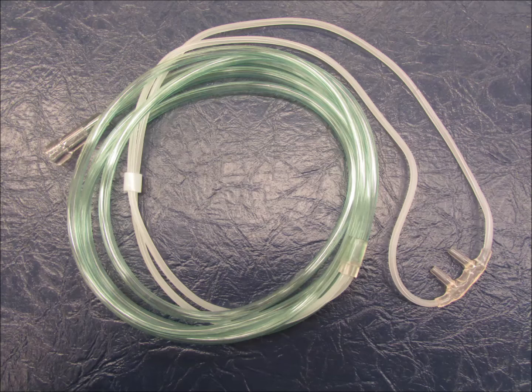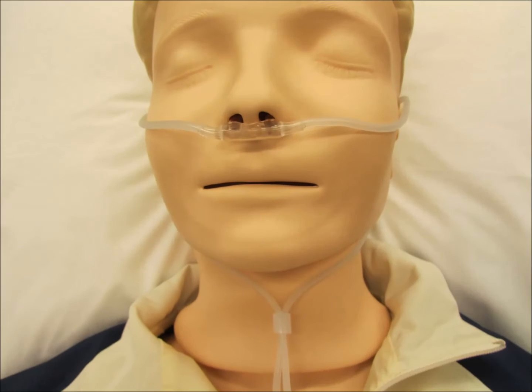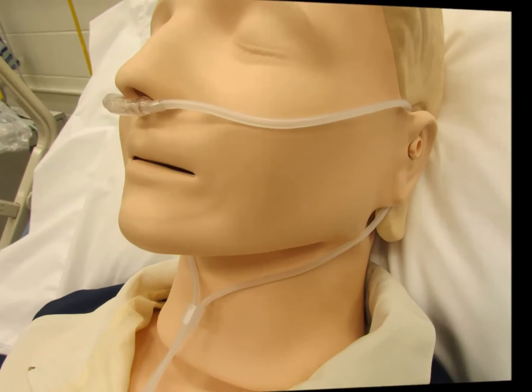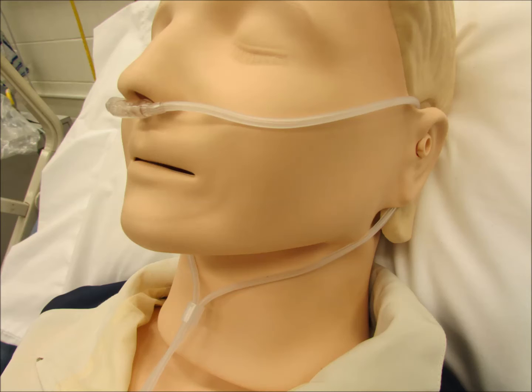This device has nasal prongs that are placed in the patient's nares to provide supplemental oxygen to the room air that they breathe. You place the prongs into the nares, angling back, following the natural curvature into the nasal passages. The tubing then goes behind the ears and back around to the front of the patient to cinch up under their chin. This will hold the nasal cannula in place.